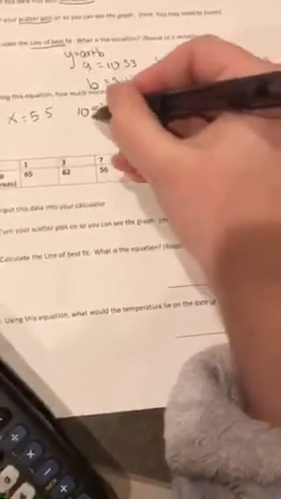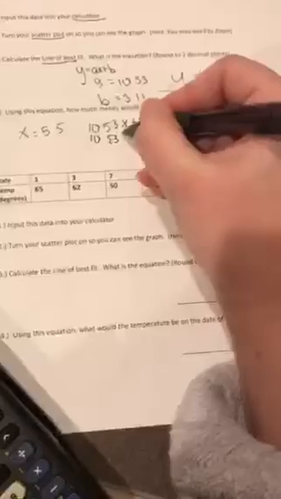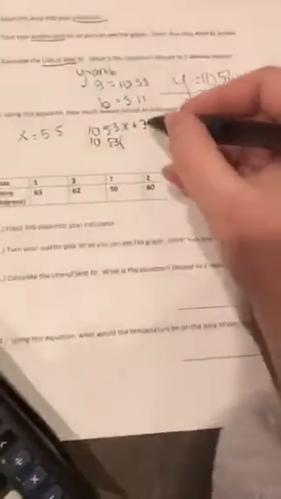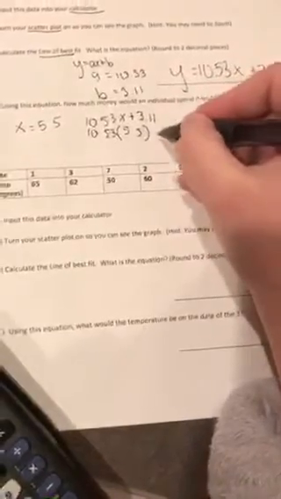So in our 10.53x plus 3.11 equation, we're going to plug in 5.5 for 5.5 hours in for X.